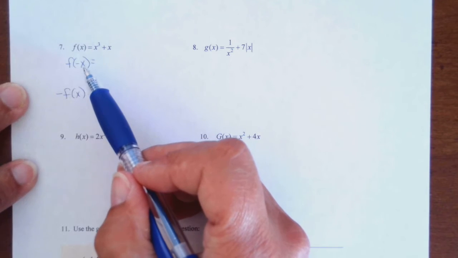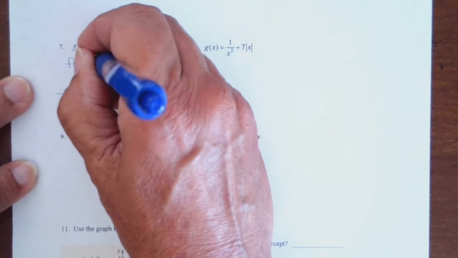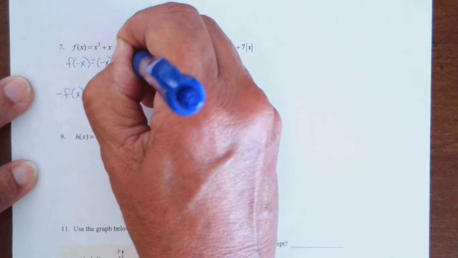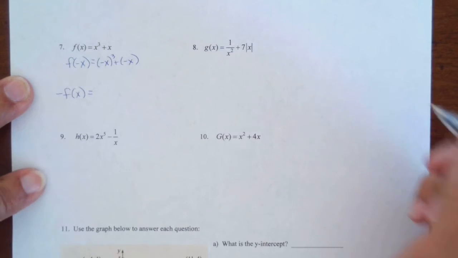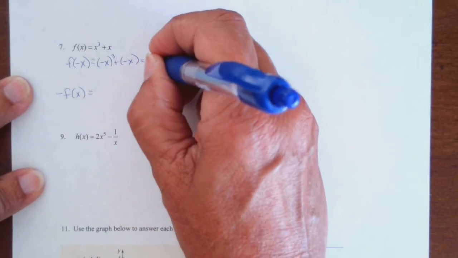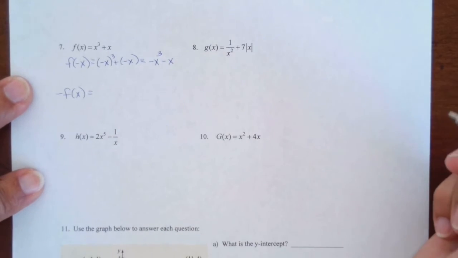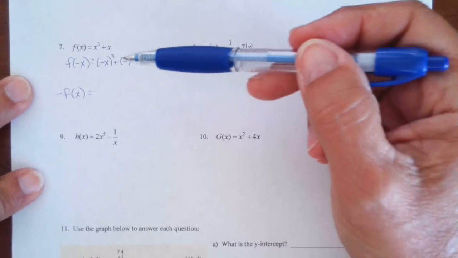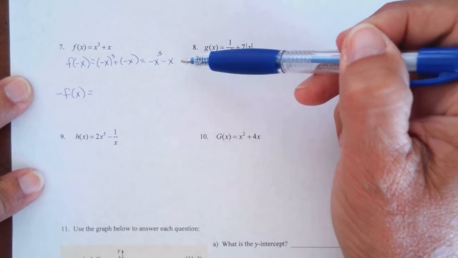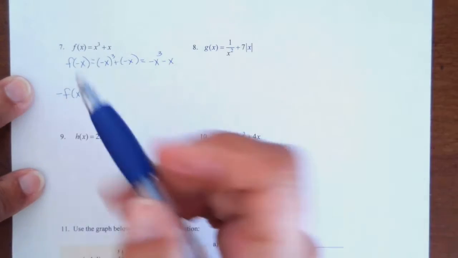Okay? All right, so let's put in negative x for our x's. So negative x cubed plus a negative x. And then you want to simplify that. That simplifies: any negative number cubed is negative, and plus a negative is just minus, okay? For your function to be even, this equation has to equal that equation. So they do not equal that, so they're not even. This is not an even function.